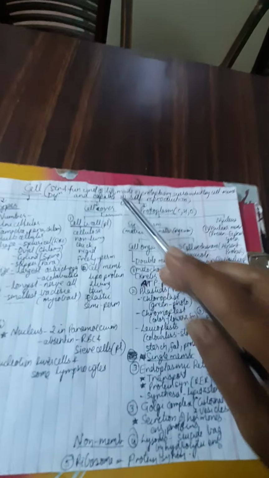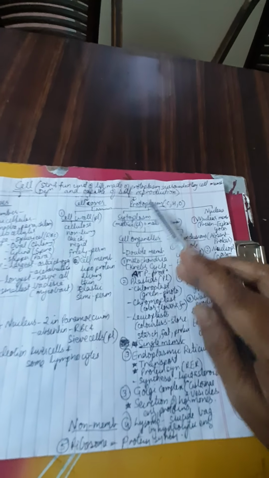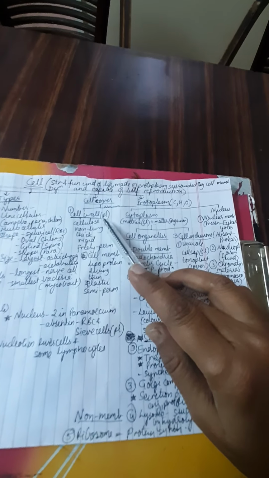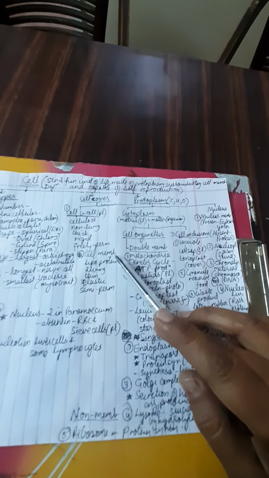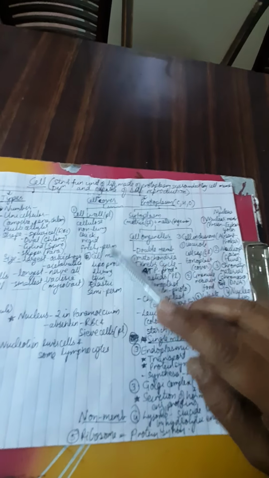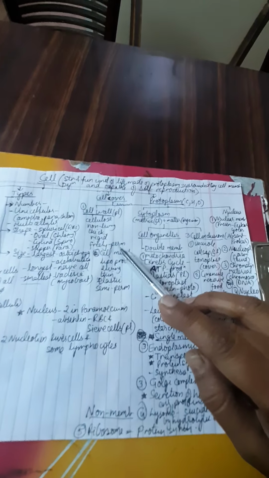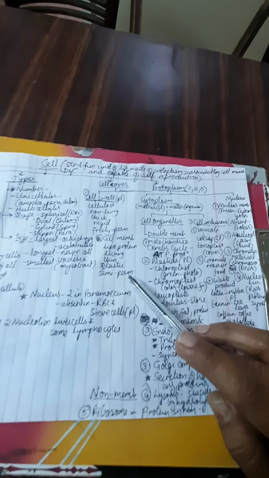Then we'll go to the cell structure. We have cell cover and protoplasm. What is cell cover? Cell cover is the cell wall in plants, as well as the cell membrane, which is present in both plants as well as animals. The difference is very important. Cell wall is made up of cellulose, non-living, thick, rigid, freely permeable, while cell membrane is made up of lipoprotein, living, thin, elastic and semi-permeable.